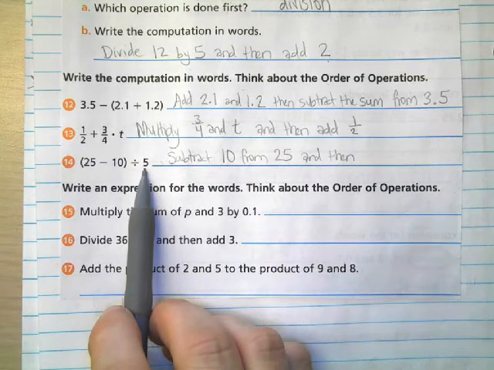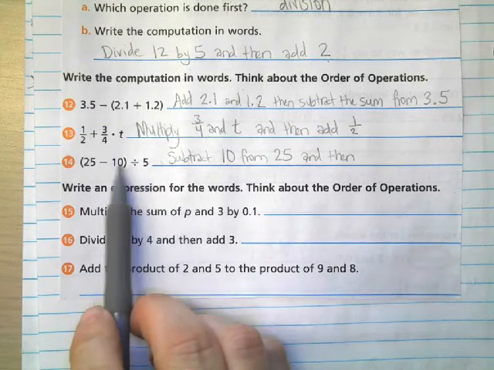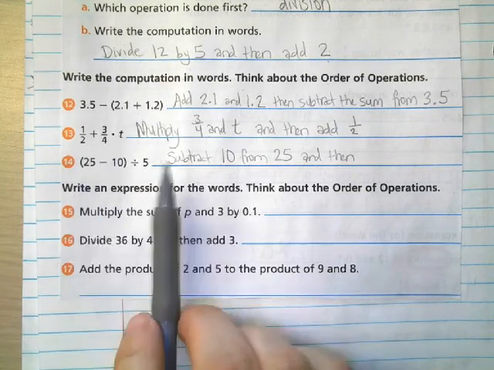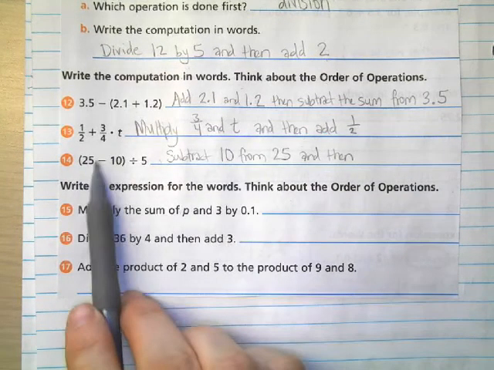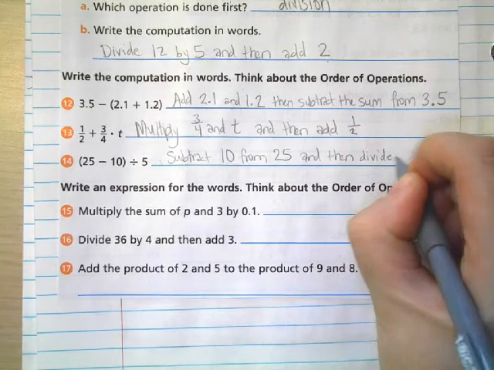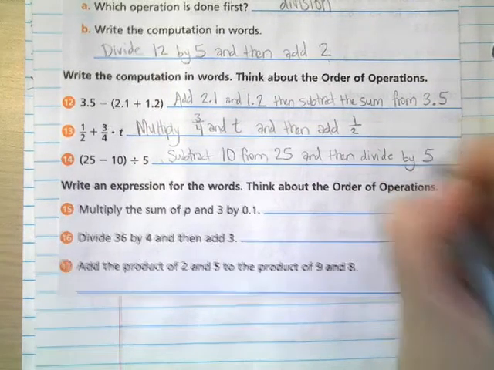And then divide by 5. That one's a little easier because they gave me the subtraction first and it's over here on the left. So that was easier. Subtract 10 from 25 and then divide by 5.